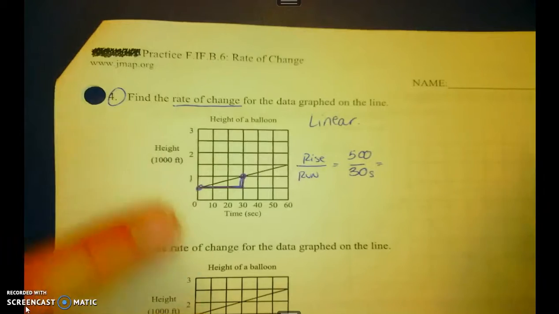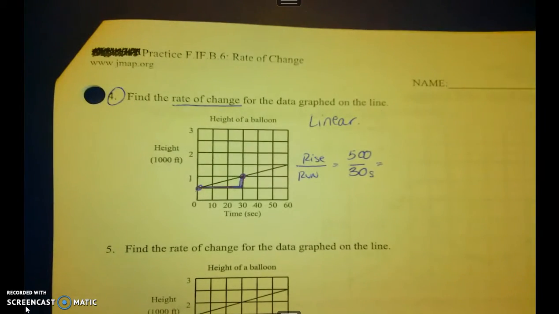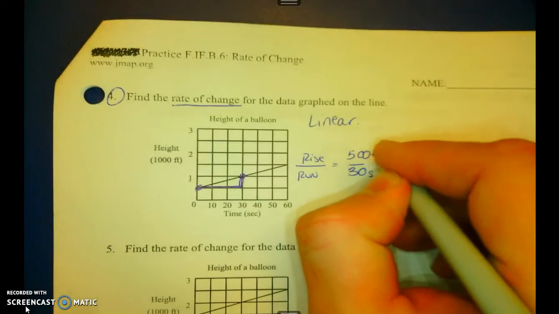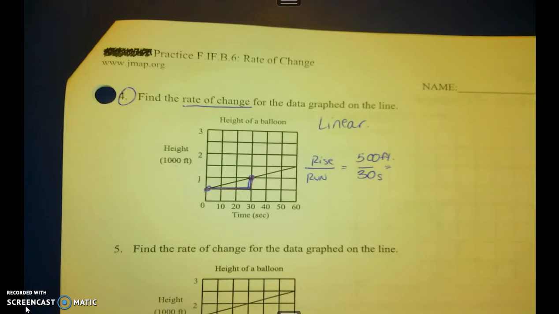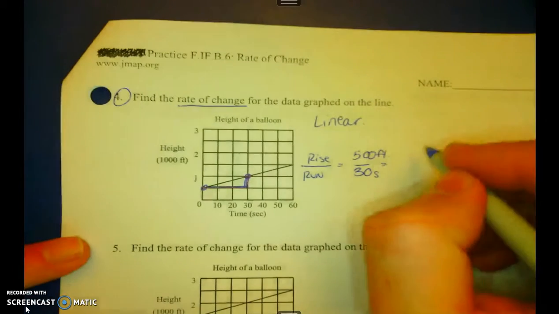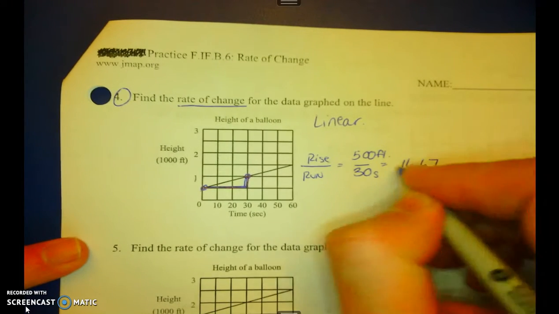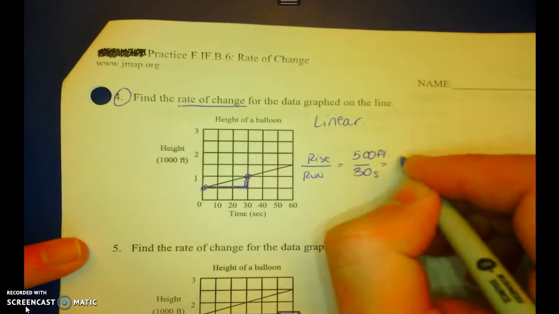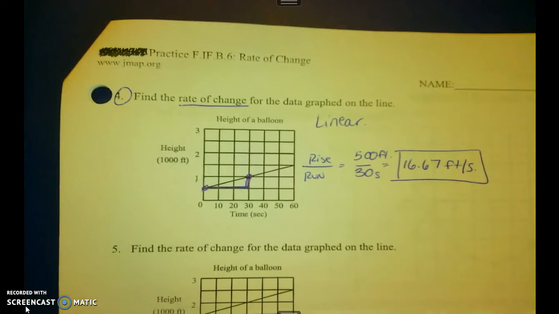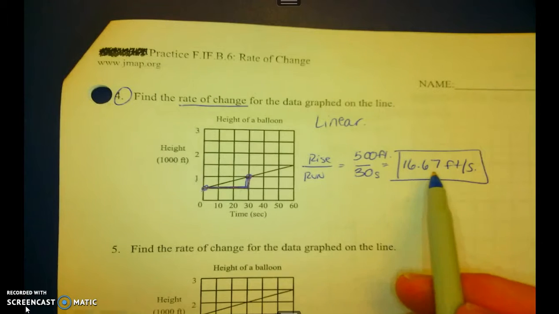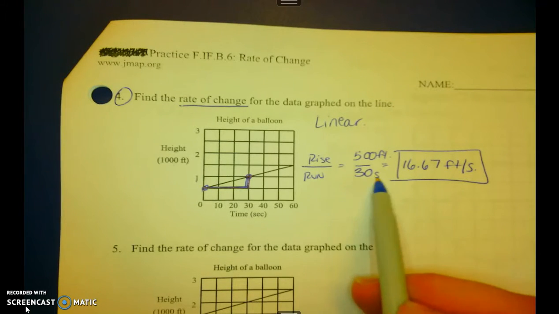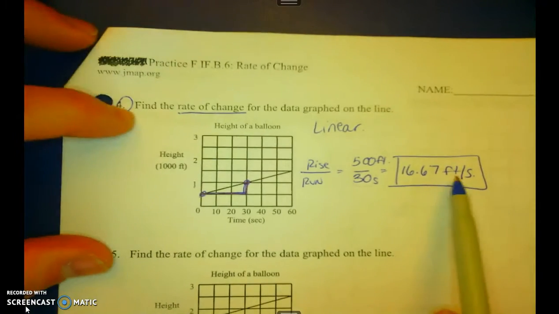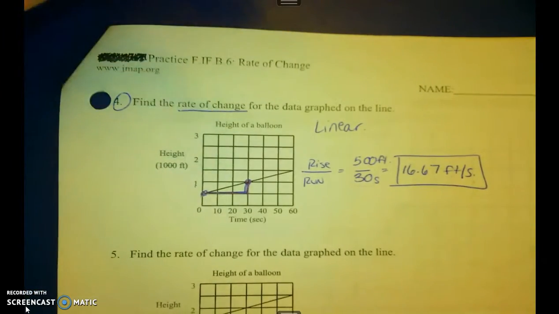Okay. And then you can divide these two things. If I divide these two things, I just do 500 divided by 30, and I get 16.67 feet per second. In terms of rate of change, it's totally okay to have decimals because we always want a 1 on the bottom, so that way it's a unit rate. So 16.67 feet per 1 second. That's what happens when you divide them.